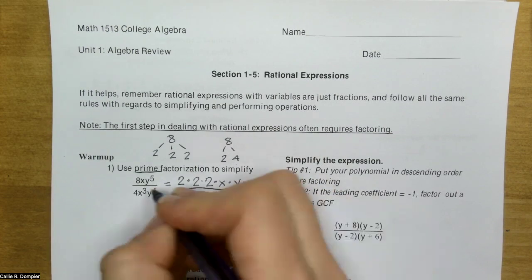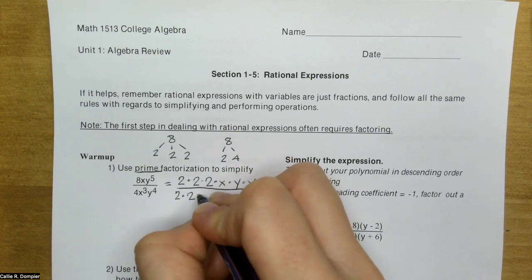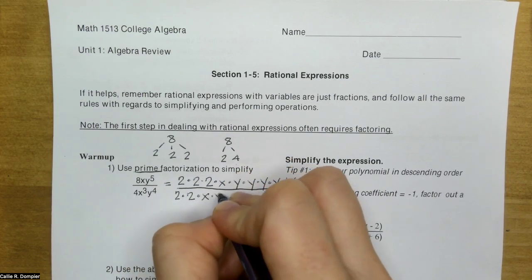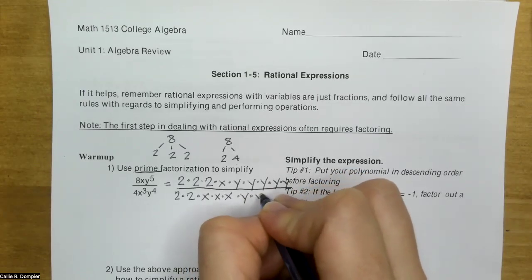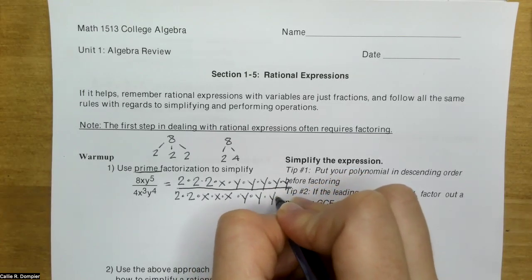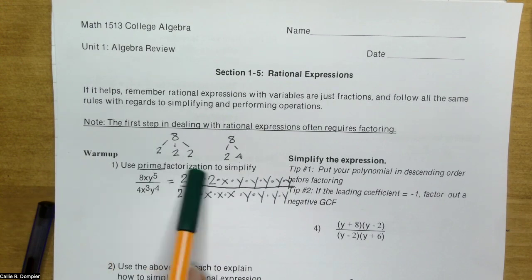On the bottom, we've got 4 is 2 times 2. X to the third means we're going to do 3 x's. And then y to the fourth means we're going to do 4 y's. Y times itself 4 times. Good? So we've put it into its factored form.